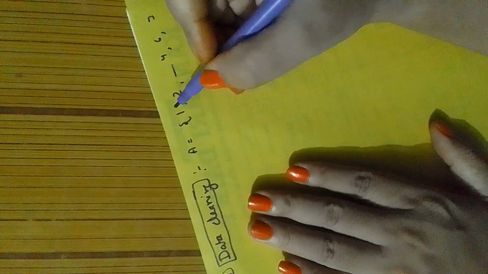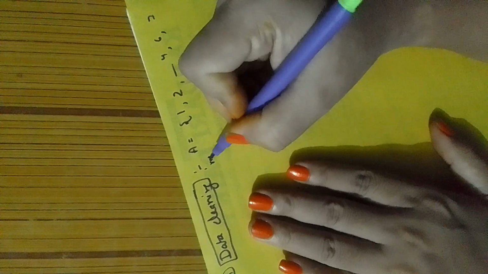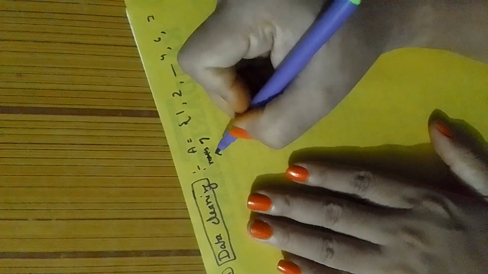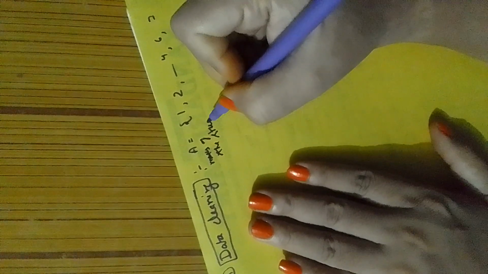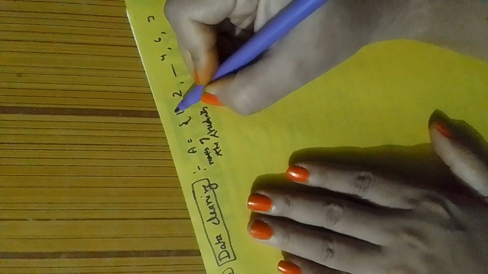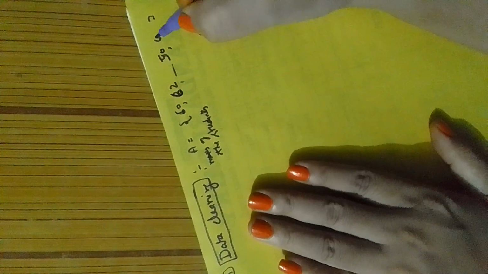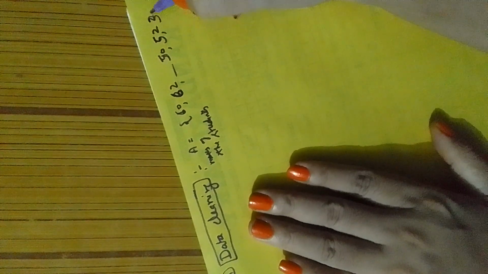The school administrator provided the marks of the students: 60, 62, 50, 52, 37.